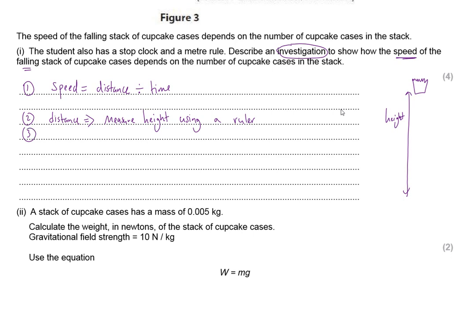Now, what else do we need to do? So one we have, measure the height using the ruler. Okay, so we start with one cupcake. Release it at that height.